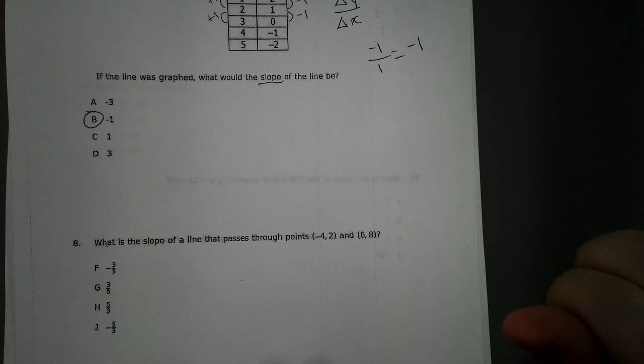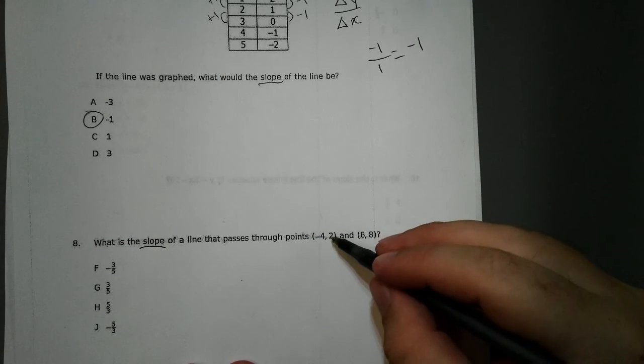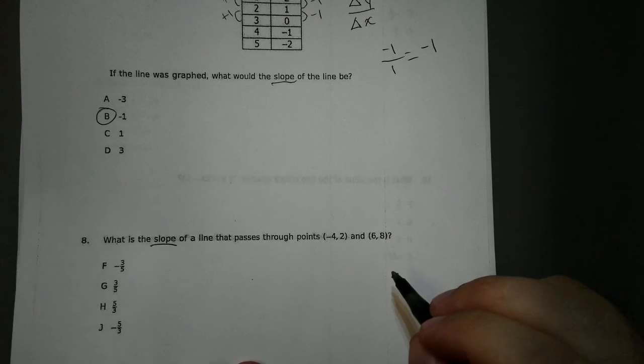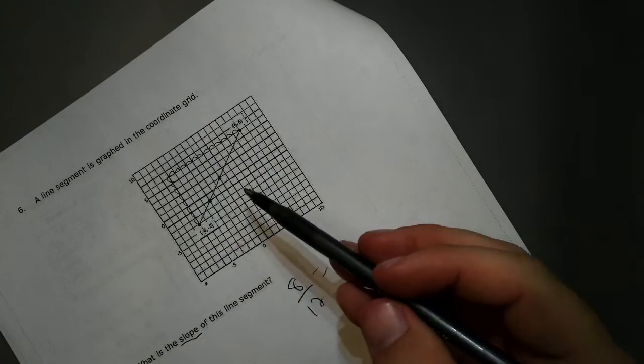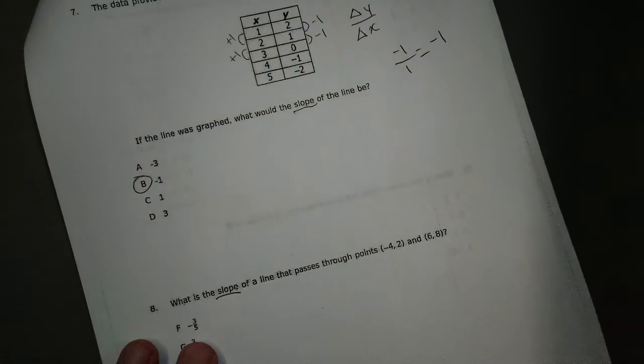Now 8 asks, what is the slope of a line that passes through these points, -4, 2, and 6, 8? Well, this time they just gave you 2 points. Now, yes, if you really want to, you can graph it. You can find the slope by doing the rise over run. You could even come over here, put it on this graph, because it's got all the points labeled. But that may take some time. Let's just use our slope formula.